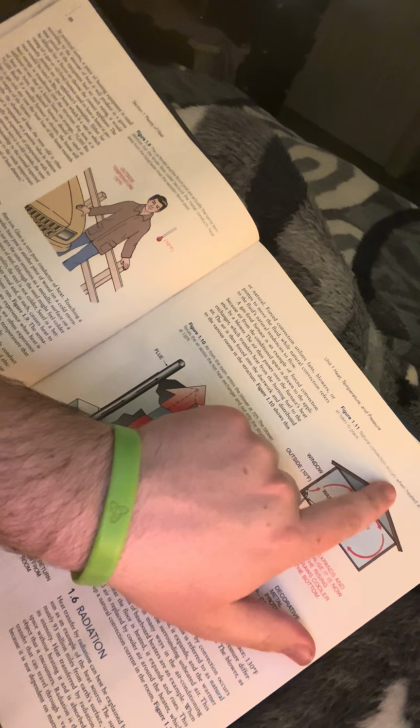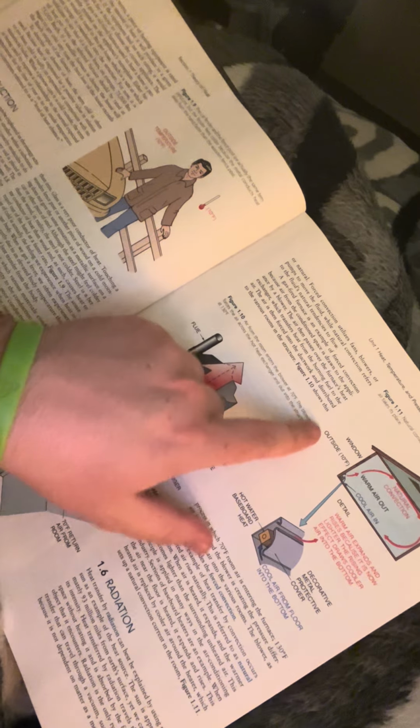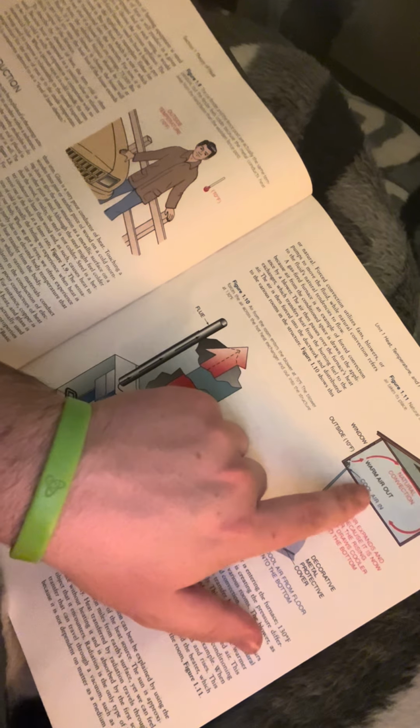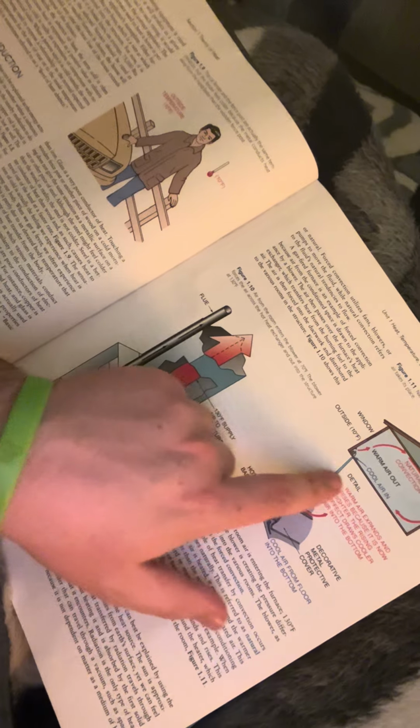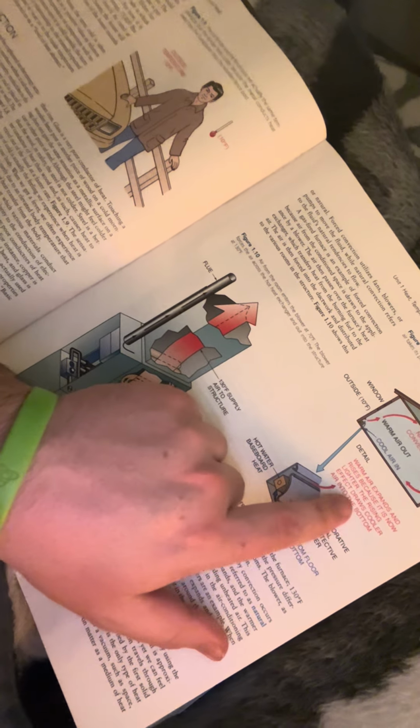Natural convection occurs when heated air rises and cool air takes its place. Natural convection, warm air out, cool air in. Warm air expands and it rises because it is now lighter than the surrounding air.